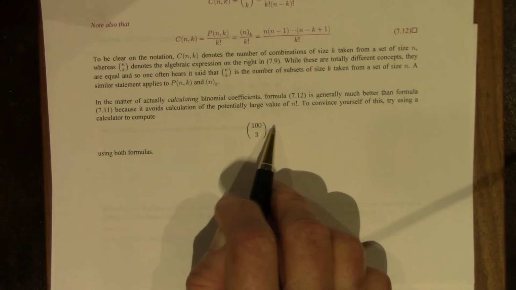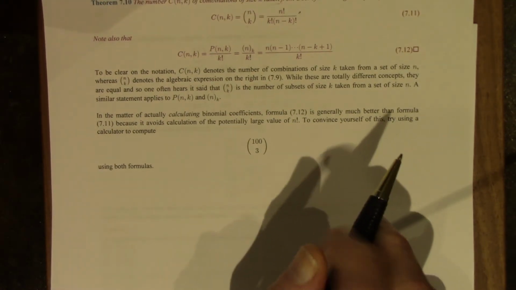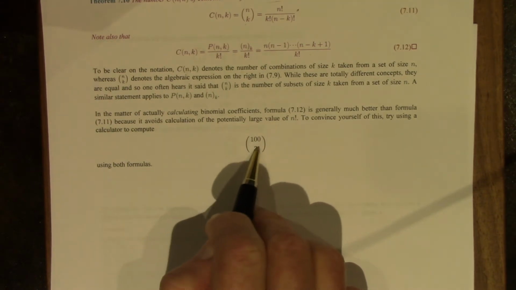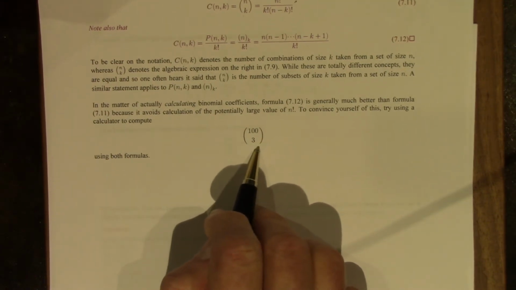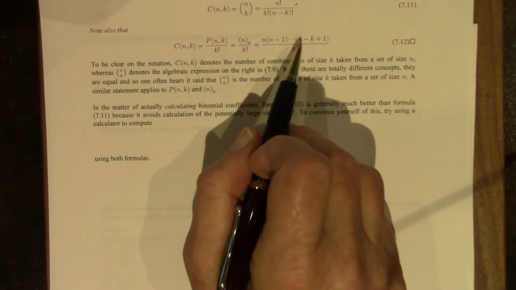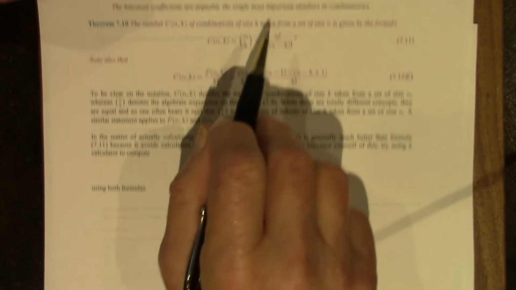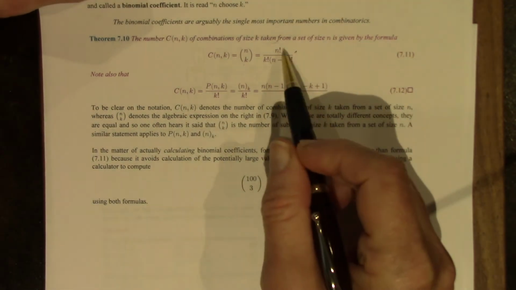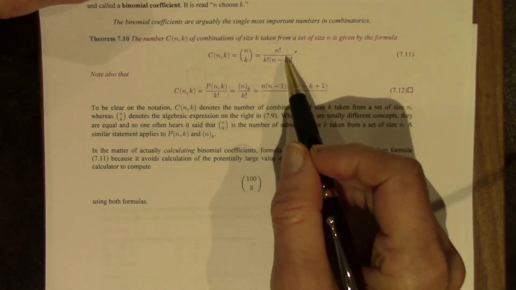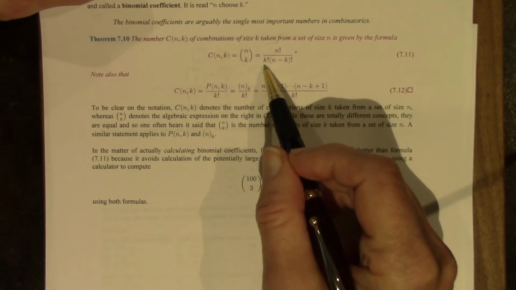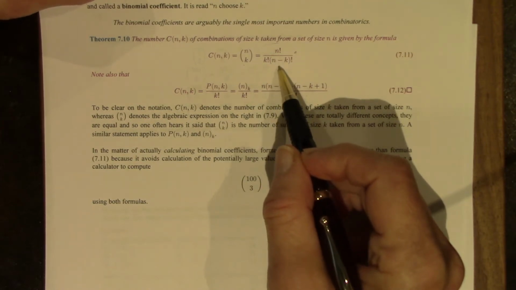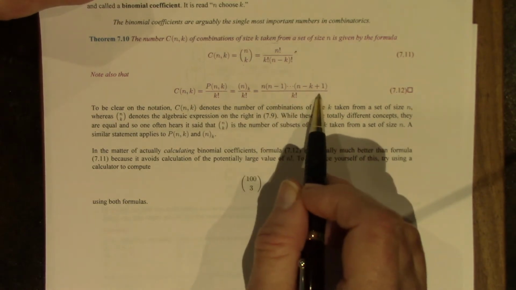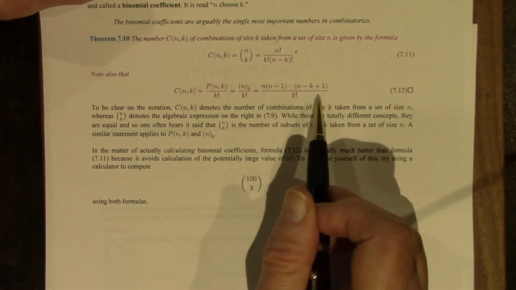And if you want to convince yourself of that, take out a calculator and try to compute this binomial coefficient, first using this formula. So enter into your calculator 100 factorial divided by 3 factorial times 97 factorial and see what happens. Then try to do this one using the calculator.